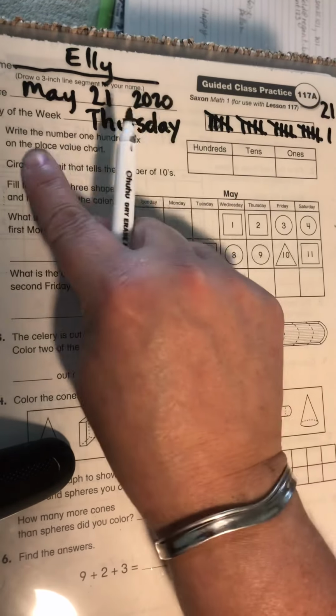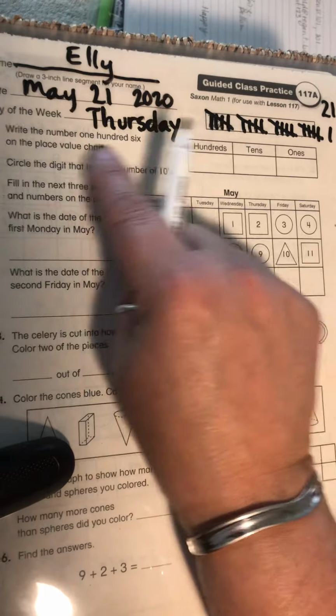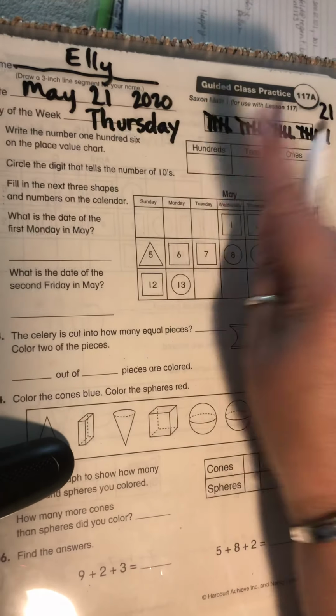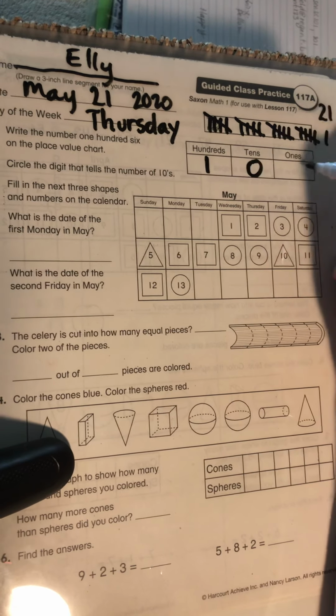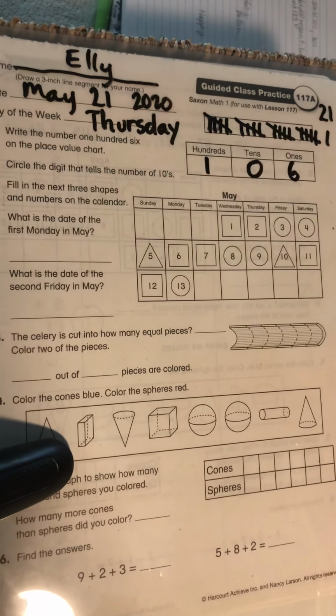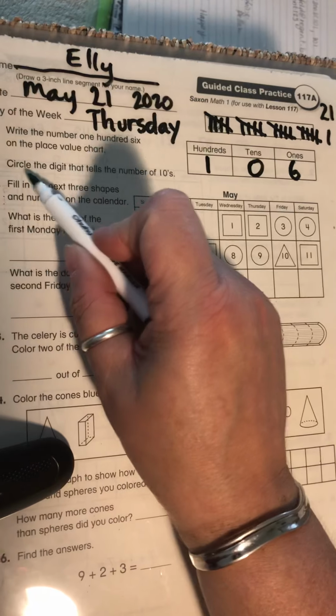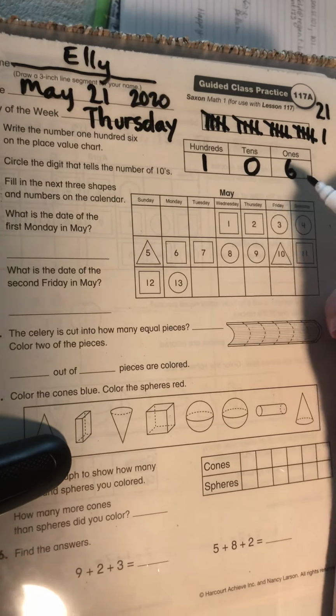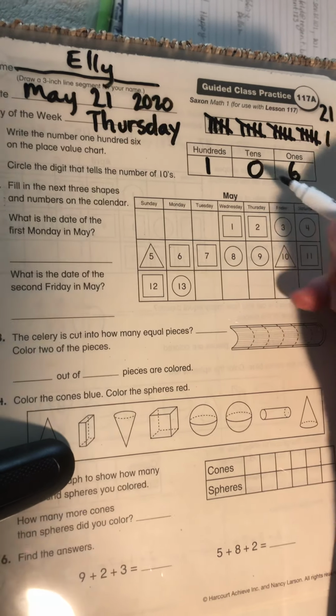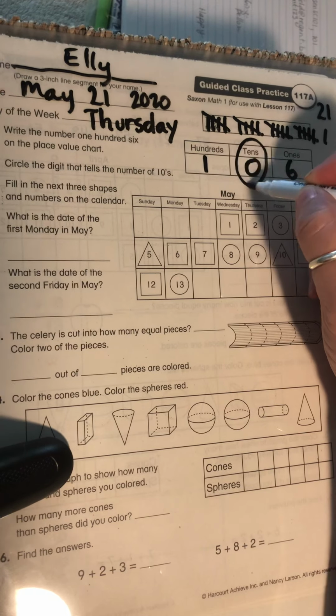All right. Write the number 106 on the place value chart. So 100, there's 0 tens and a 6. Then it asks, circle the digit that tells the number of tens. So we know 10 starts with a T, and we're going to circle the tens.